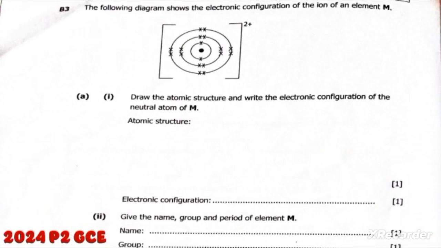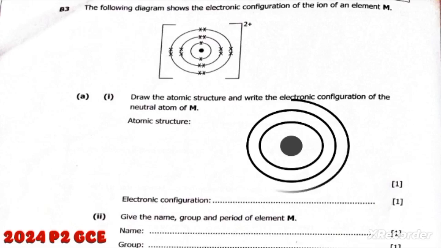The last question is coming from 2024 paper 2 GCE, and the question is question B3. The following diagram shows electronic configuration of ion of element M. A, Roman numeral 1, draw an atomic structure and write the electronic configuration of neutral atom of M. The atomic structure: we have nucleus surrounded by.